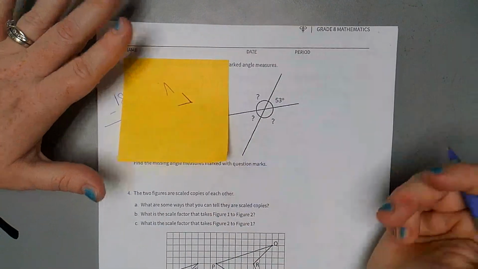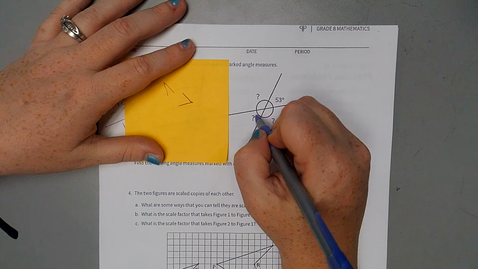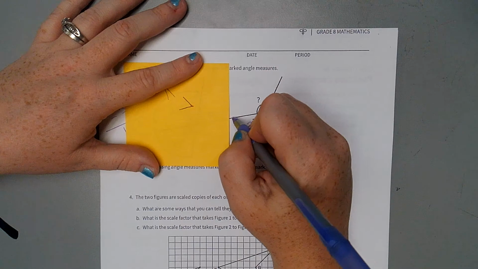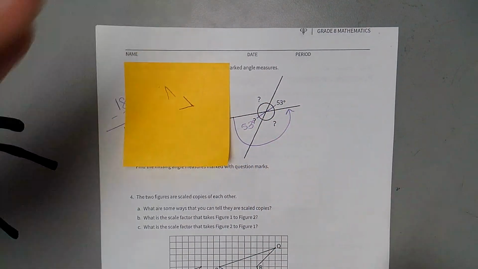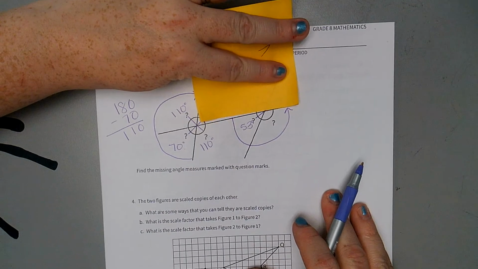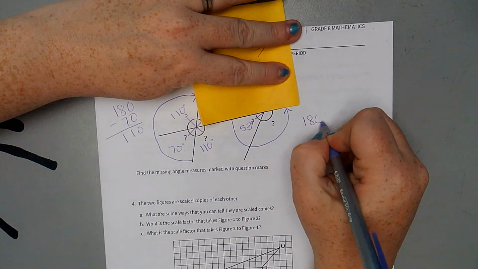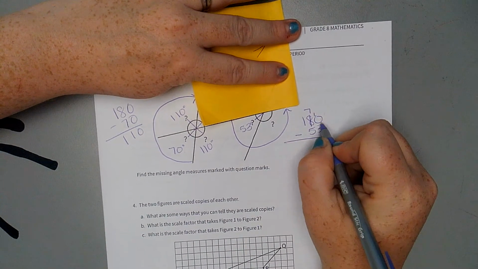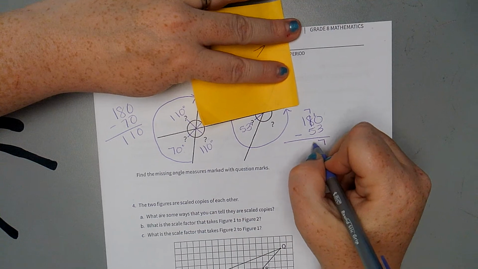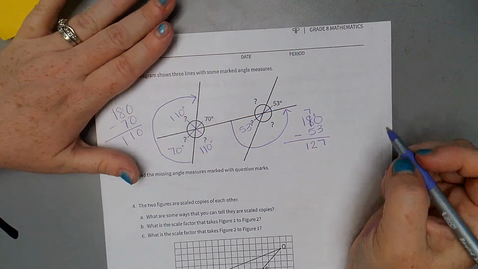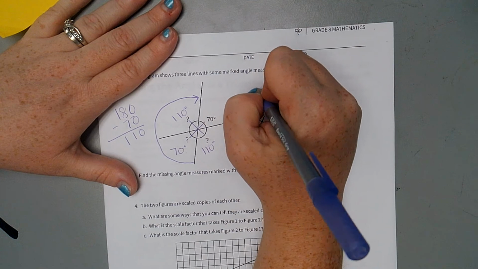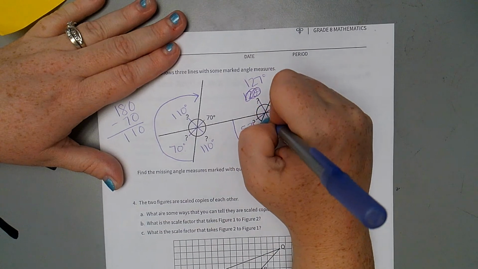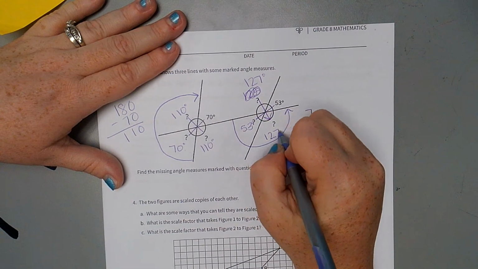Next set. This line. Again, we're stuck with vertical angles, which means they are the same measure. And then we need to figure out that difference to figure out our straight angle, which is a straight line. So we have 180 minus our known angle of 53. So 10 minus 3 is 7. 7 minus 5 is 2. 1 minus nothing is 1. Which gives us 127. So they are the same measure as well.